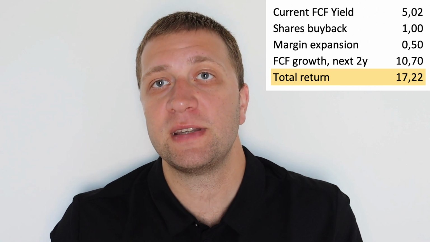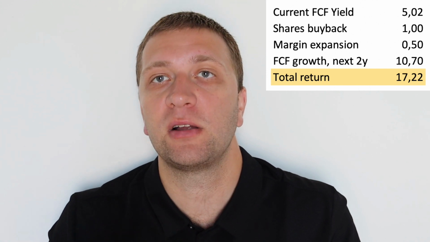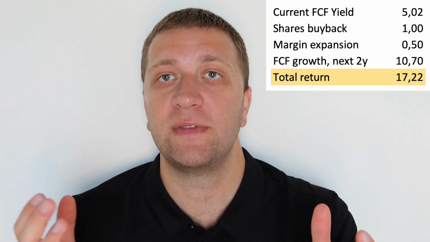So let's calculate the total return an average investor could get if invested in Adobe. So currently free cash flow yield is around 5%. We add the shares buybacks, which are around 1%. We add margin expansion, which is around 0.5%. So if the business is getting more efficient, they have higher margins. As a result, they get more free cash flow. And as we saw, the free cash flow growth rate for the next 2 years is projected to be close to 10.7%, according to analysts. So the total return is around 17%.